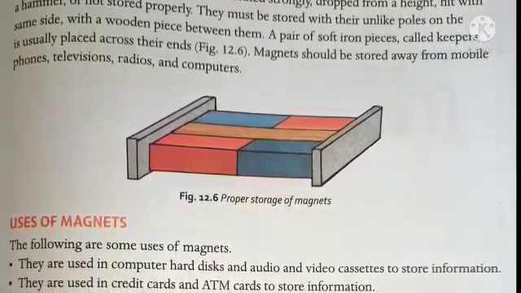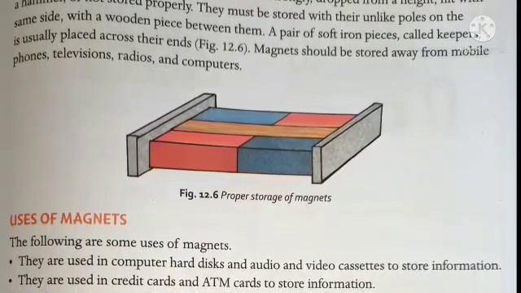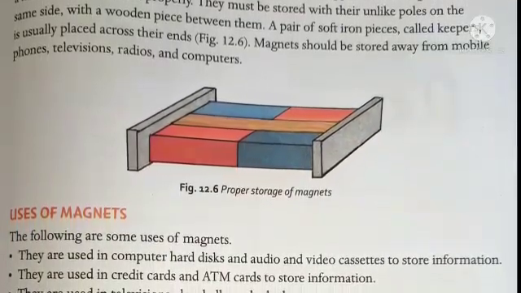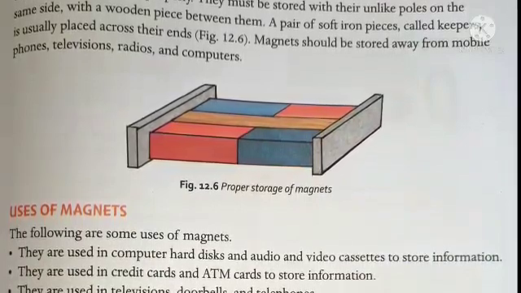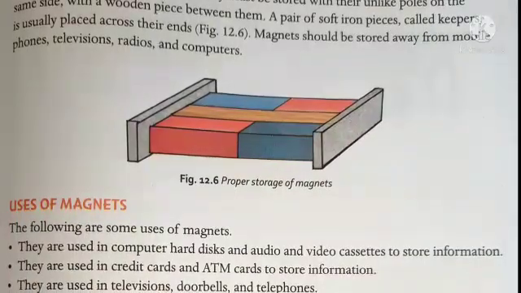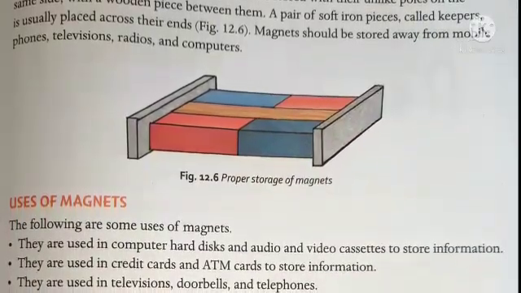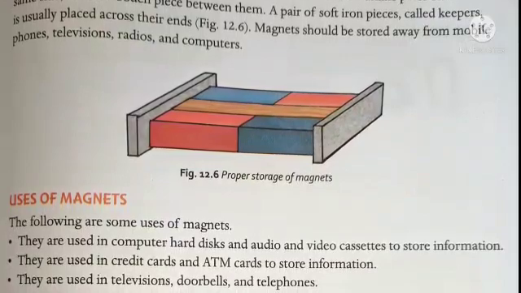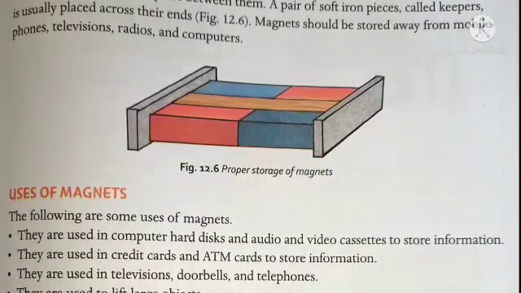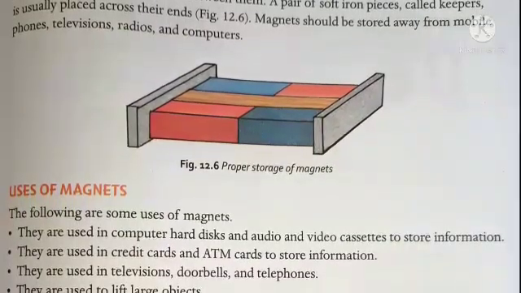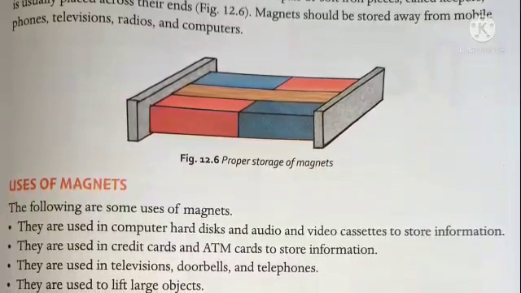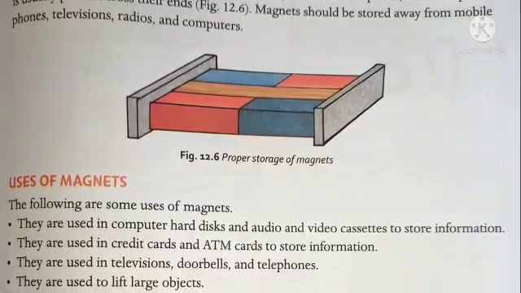Now, students, the following are some uses of magnets. They are used in computer hard disks, in audio and video cassettes to store information. Also, they are used in credit cards and ATM cards to store information. Students, from here we can conclude that magnets are broadly used in storing information. Also, they can be used in televisions, doorbells, and telephones.